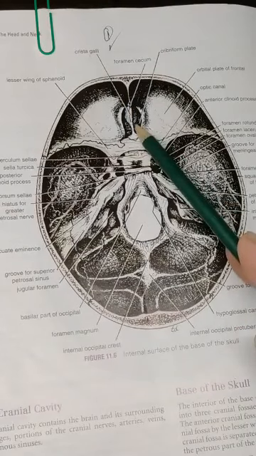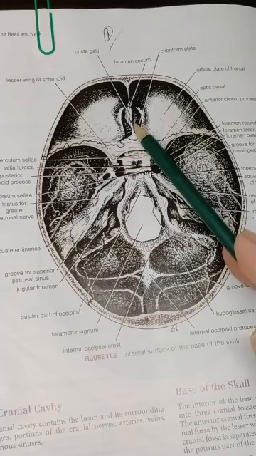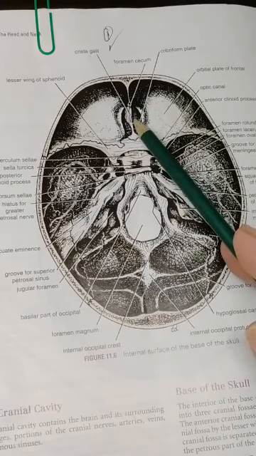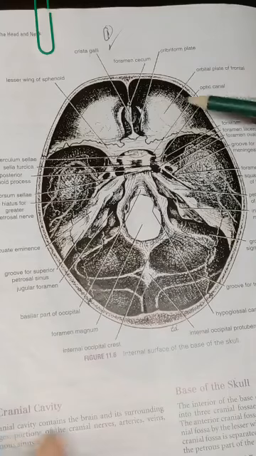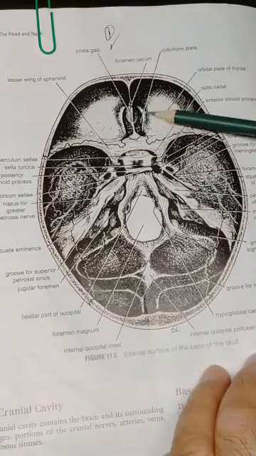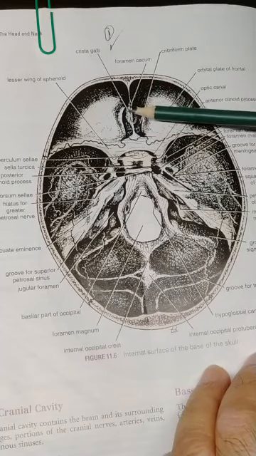Okay, this part of the bone will serve as the attachment of the anterior end of the falx cerebri. Okay, falx cerebri we will discuss later on. This is part of the dura mater. So it is attached here, as well as to a bone here anterior to the crista galli.